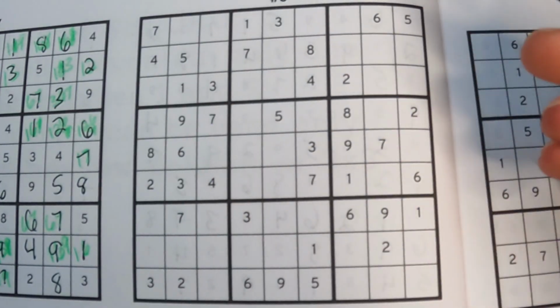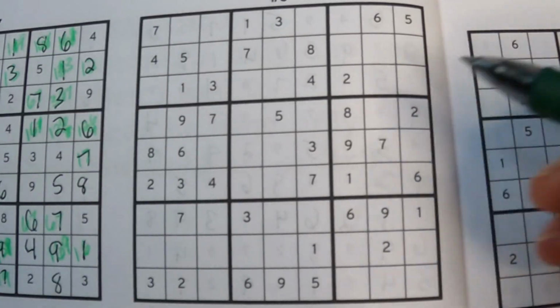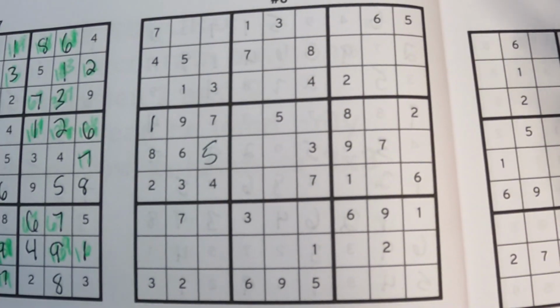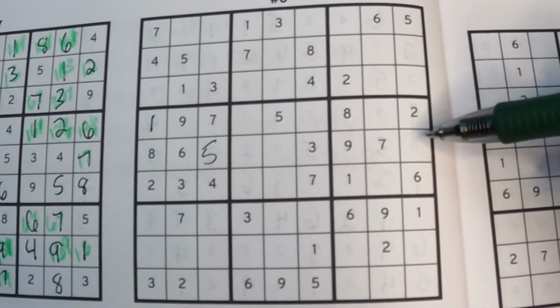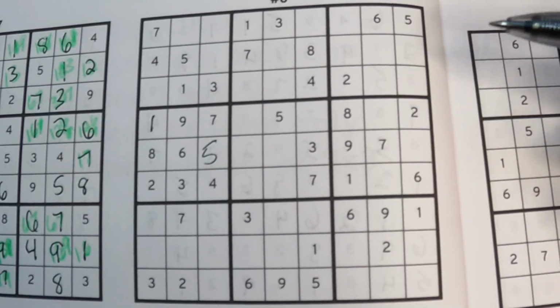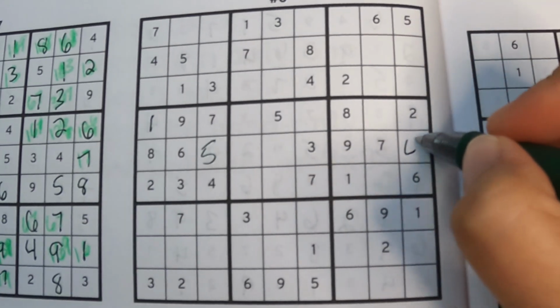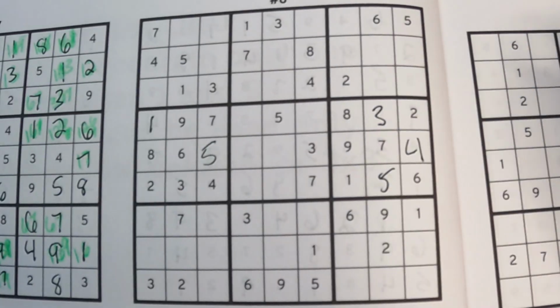If we start with this box, we're missing 1 and 5. We've got a 5 here, so 1, 5. For this box, we're missing 3, 4, and 5. We've got 3 and 5 here, so this is our 4, 5 here, so 3, 5.